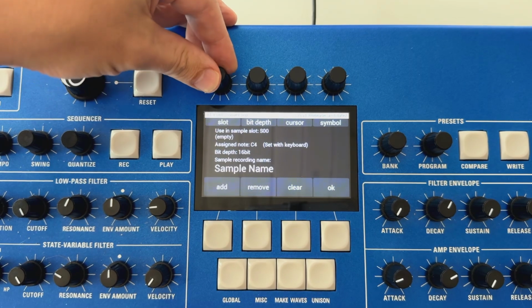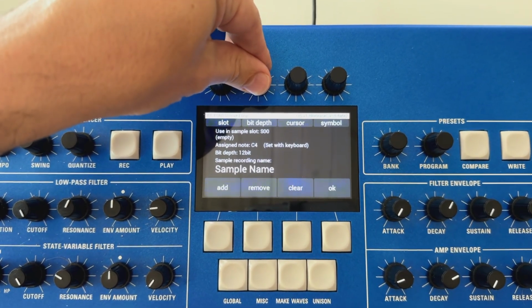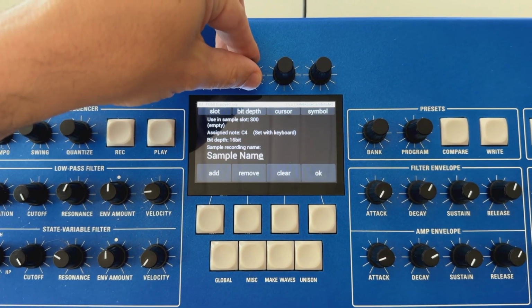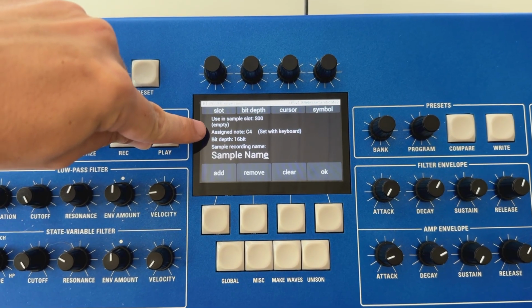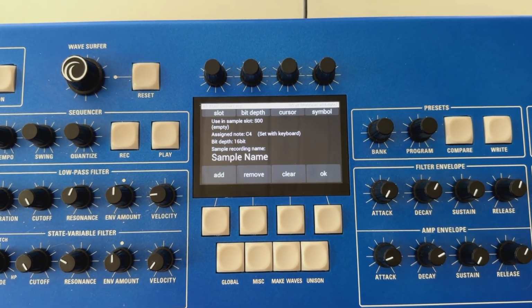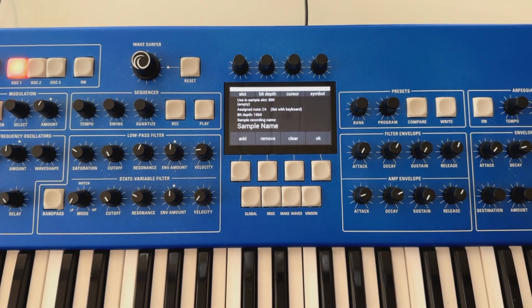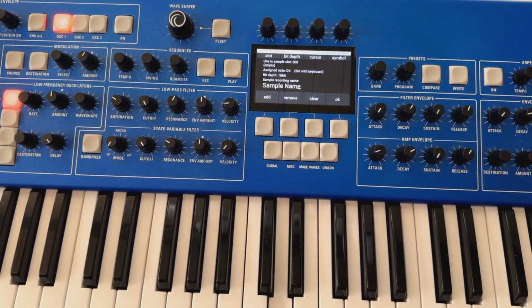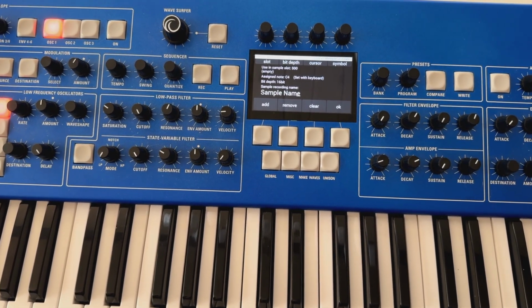the keyboard. The second option here is bit depth. You could set it to 16-bit, 12-bit, or 8-bit samples. I'm going to leave it at 16-bit. Another important setting you need to set is the assigned note. This corresponds to what note on the keyboard will play back the sample at the original pitch. Right now it's set to C4. All I have to do is hit a key on the keyboard and it'll update. Now it's D4, E4. Let's leave it at C4.